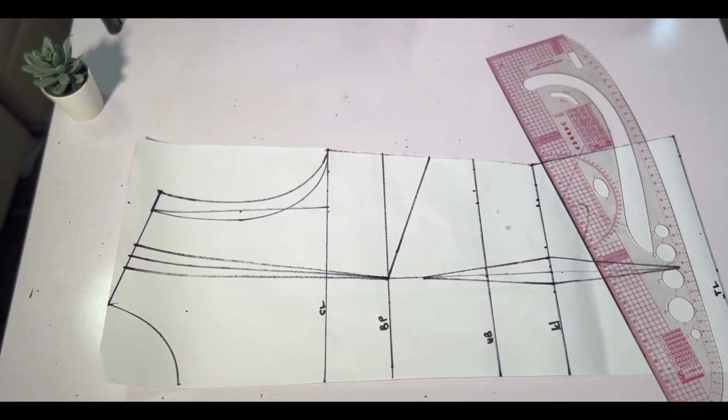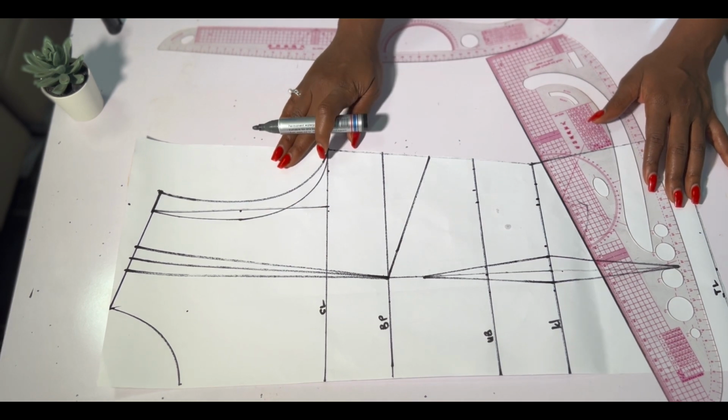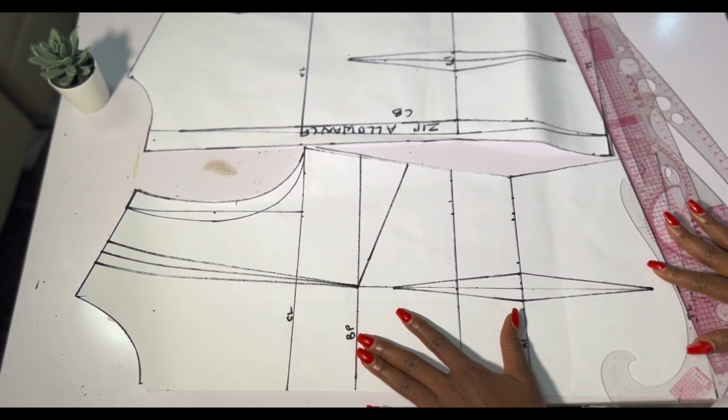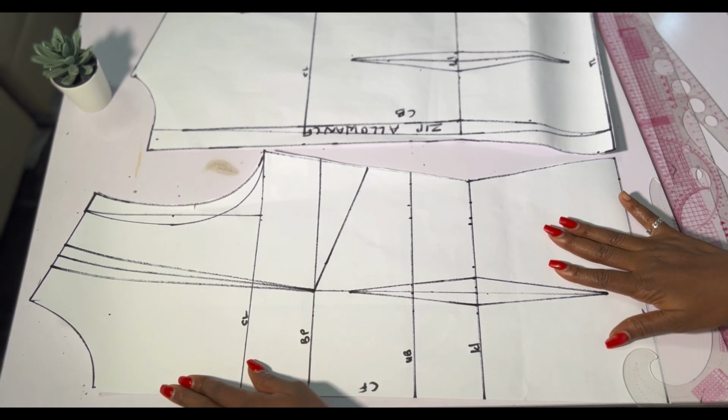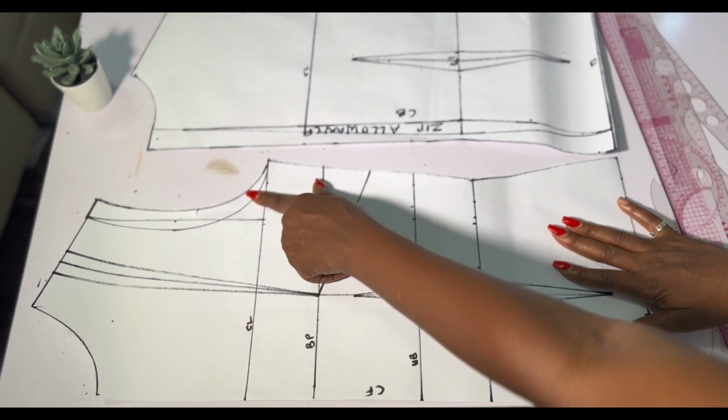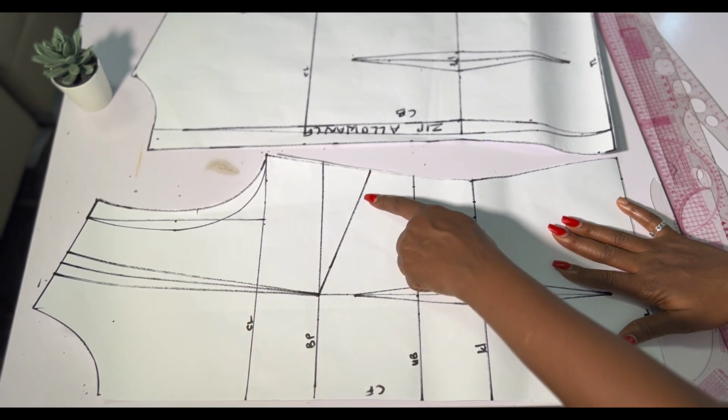So we'll cut it out now. So this is our center front, our shoulder darts, our new armhole, and our bust dart.